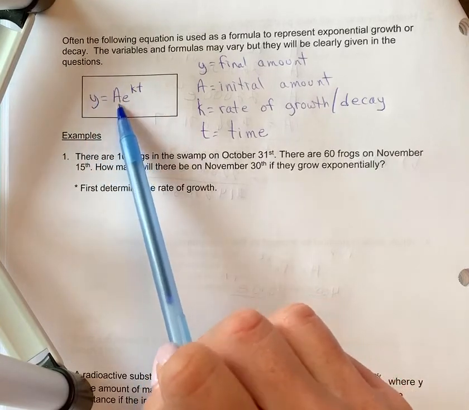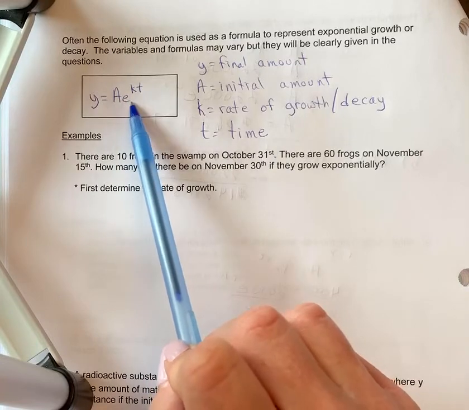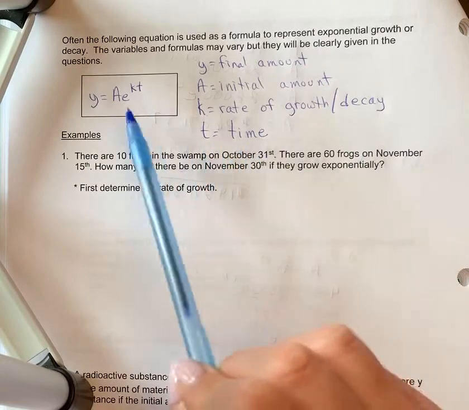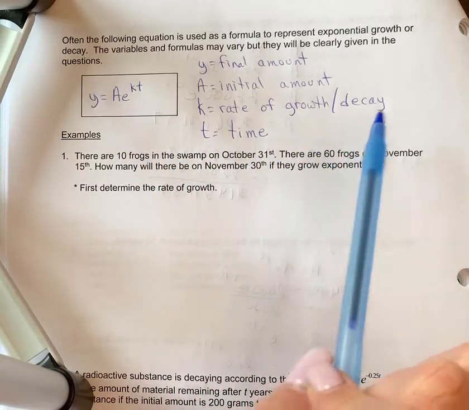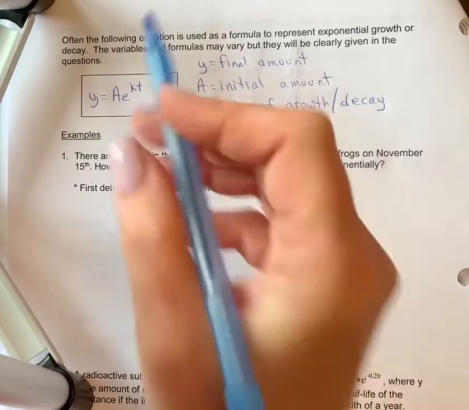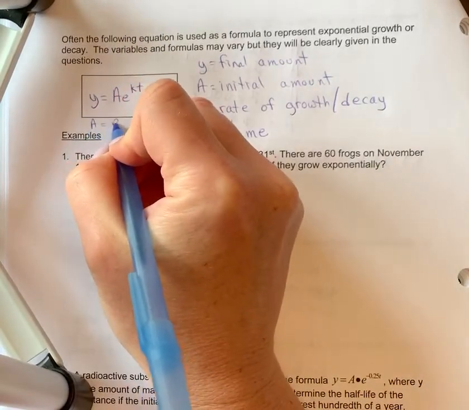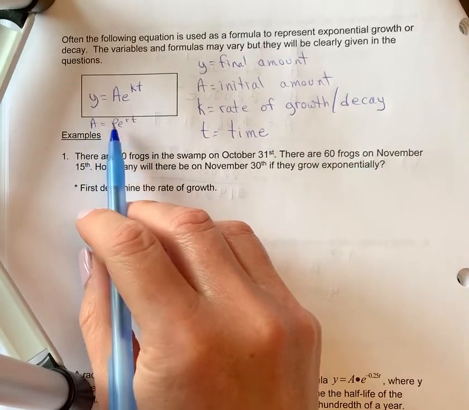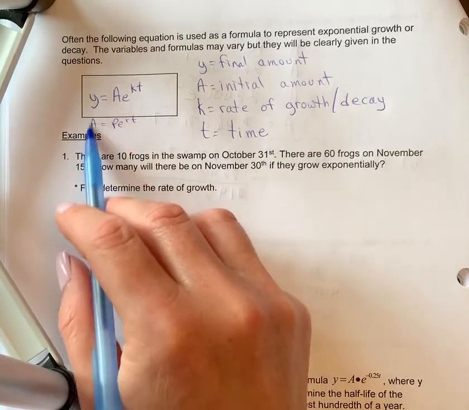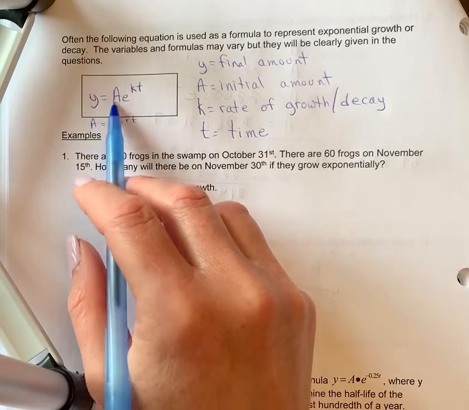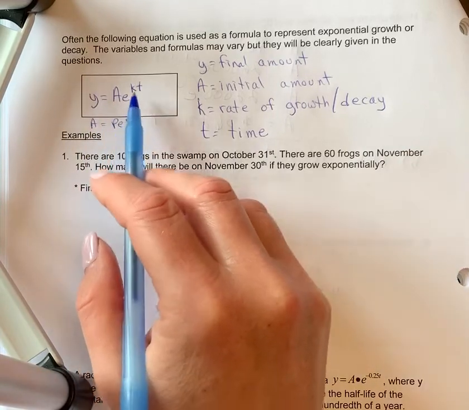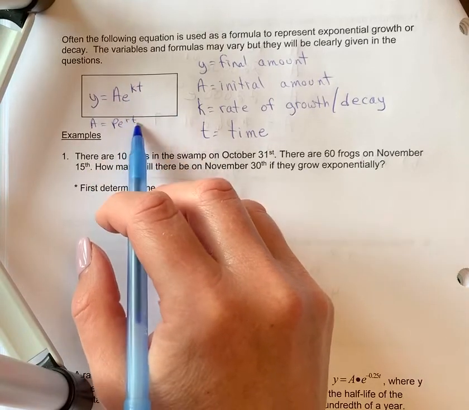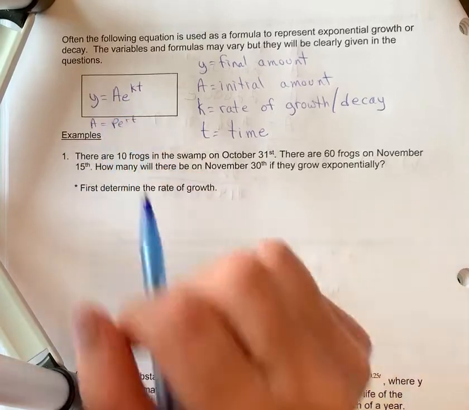Your initial amount will always be that number out front, a. Then e is the base, k is used for the rate of growth or decay, and t is used for time, whatever units are based on the question. Now this is actually technically the PERT formula. The PERT formula is very specific for finance, which is why they use different variables like final amount and principal. But really your final amount is still your y value. Your initial amount is still your first number out front, a. Your rate that it changes, whether interest rate or growth or decay rate, is the same, and then it's your time. So this formula is really the same one.